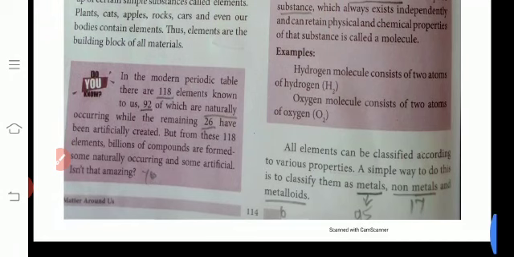Listen, in 8th standard you studied the modern periodic table. Totally 118 elements are present in the periodic table, with 7 periods and 18 groups.